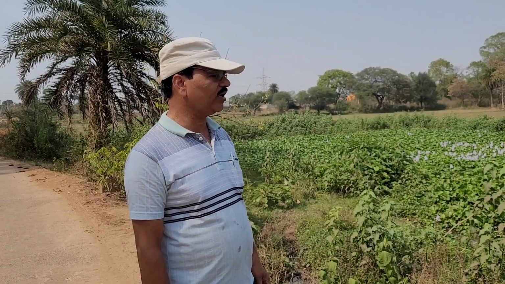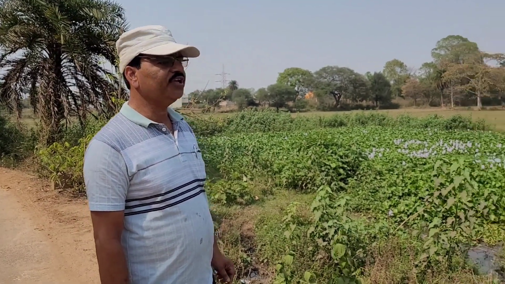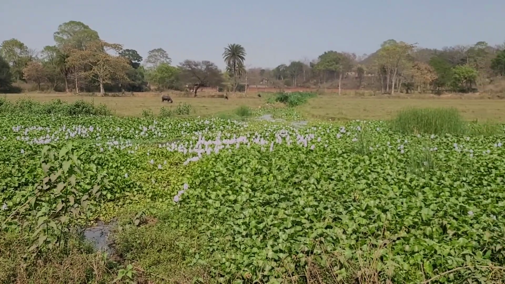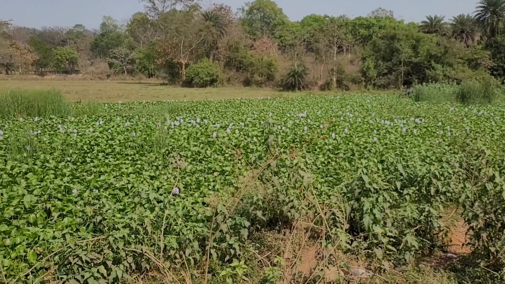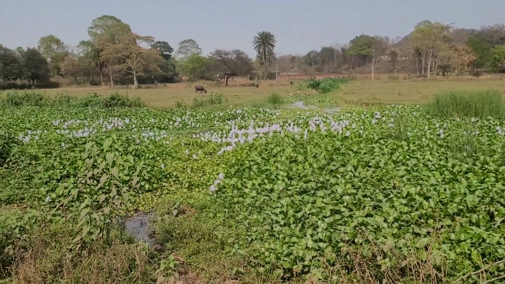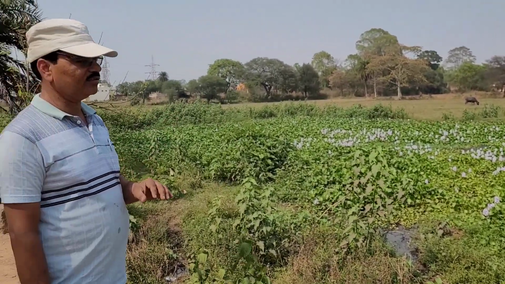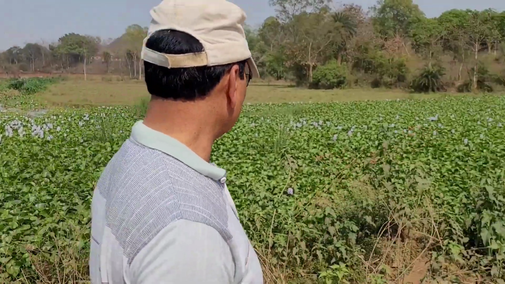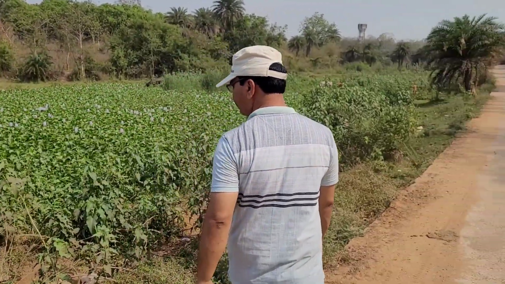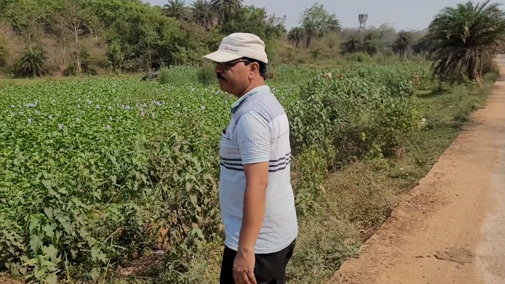Now I am in front of another type of aquatic plant, that is free floating plant. You can see the pond which is there in front of me. Plenty of water hyacinth plants are there. What you are seeing here, these all plants are called water hyacinth, and it's an example of free floating plant.